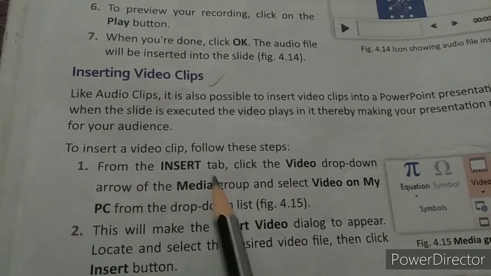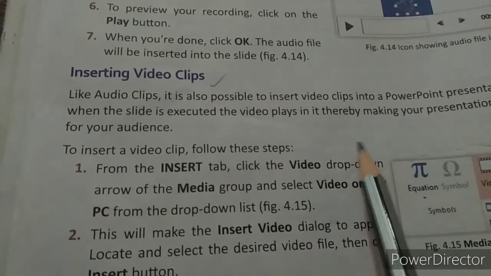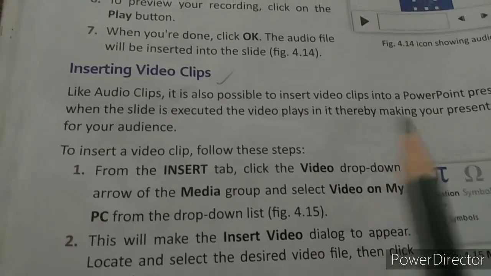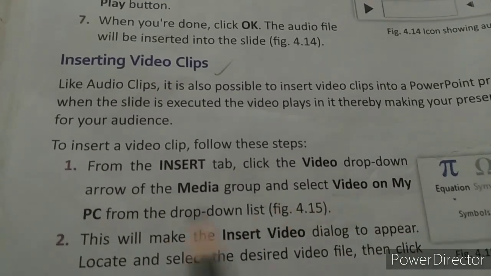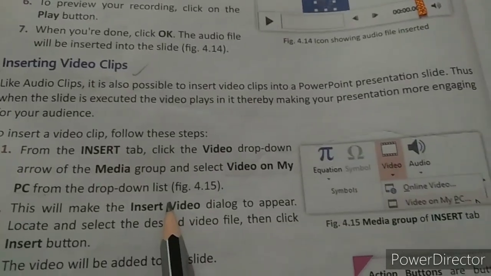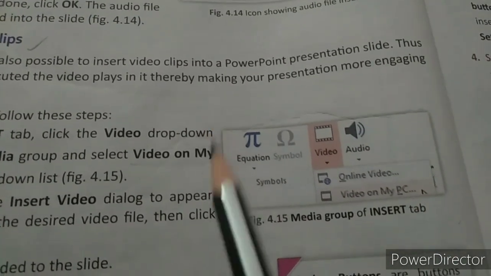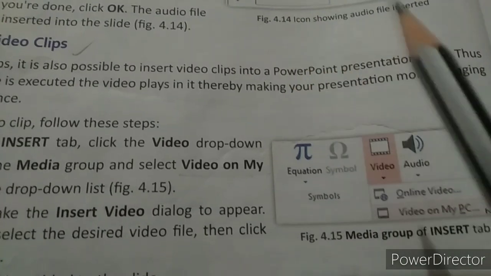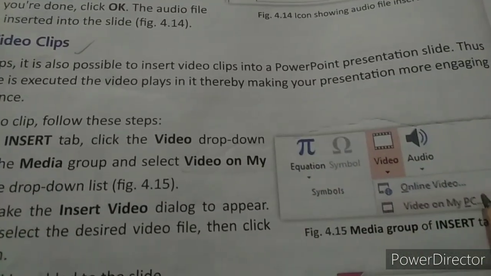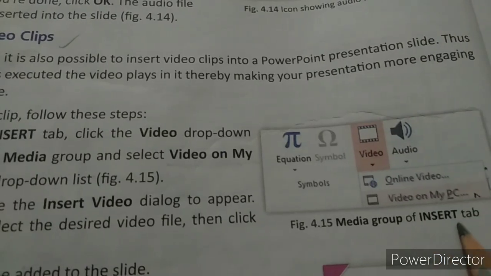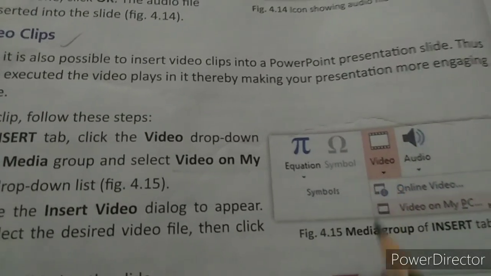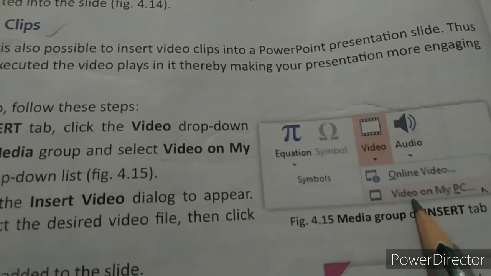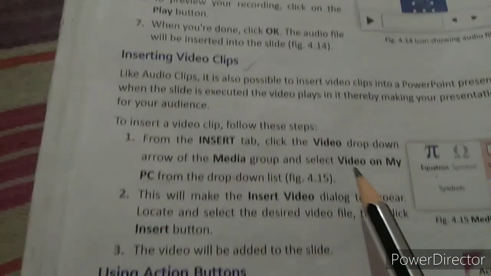First, from the Insert tab, click on Video. Okay, for audio we will click on Audio, and for video we will click on Video. Click the video drop down arrow of the Media group and select Video on My PC from the drop down list. When you click on the Insert tab, many groups will appear, and this is the Media group. From the Media group, this is Audio and this is Video. You will click on Video. After that, the option Video on My PC, you will click here.